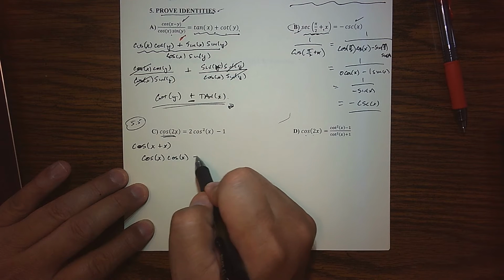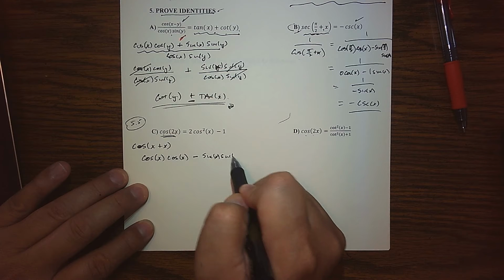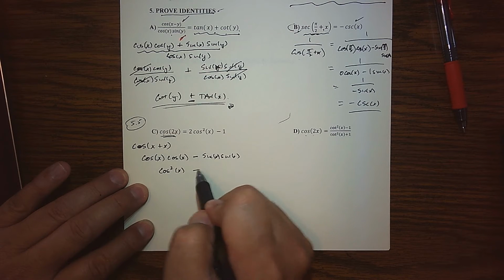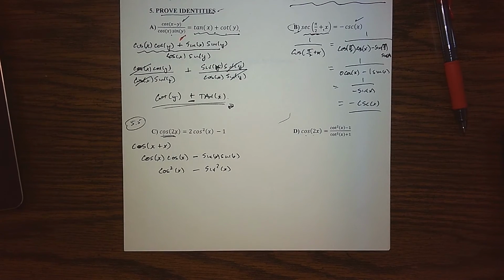It's plus, so we're going to get minus the sine of the first and sine of the second. And so at this stage, we have cosine squared x minus sine squared x. So that's what our rewrite and our cosine of a sum gets us at this point.